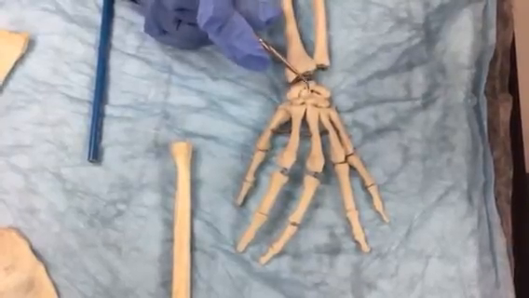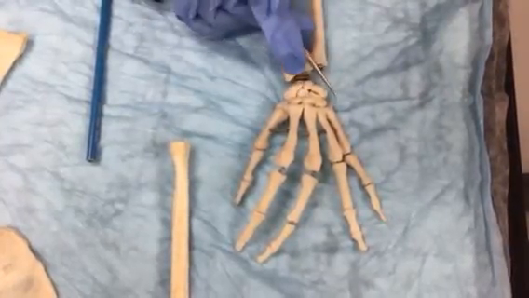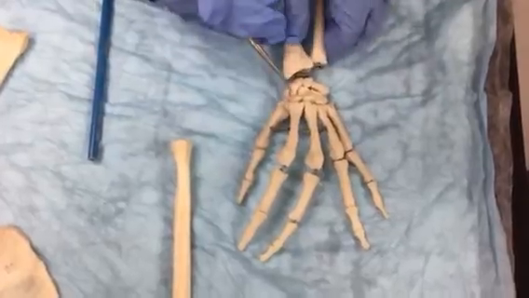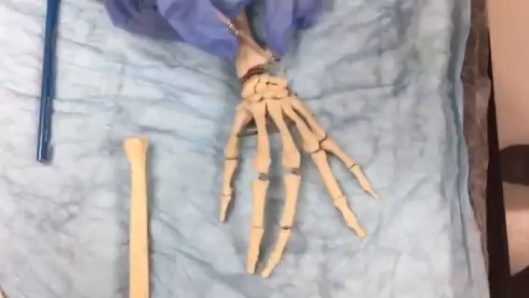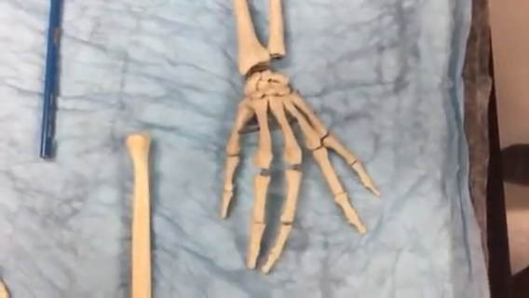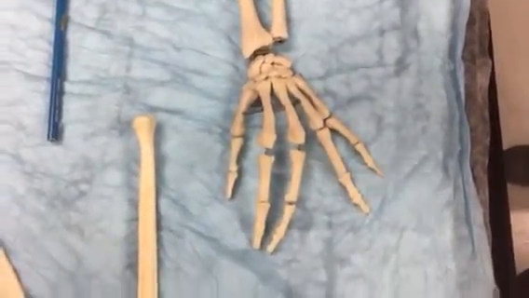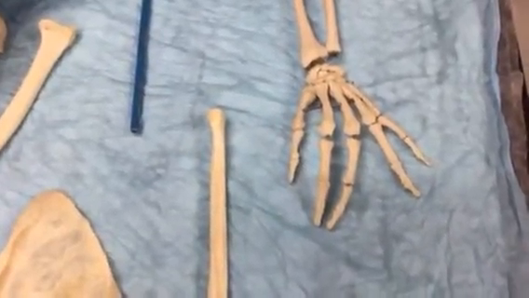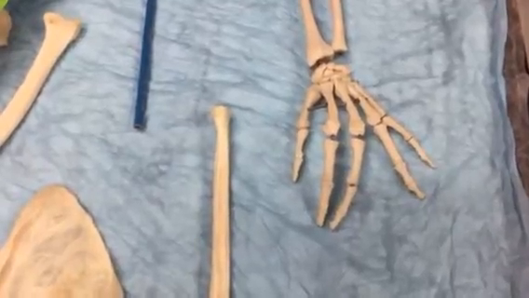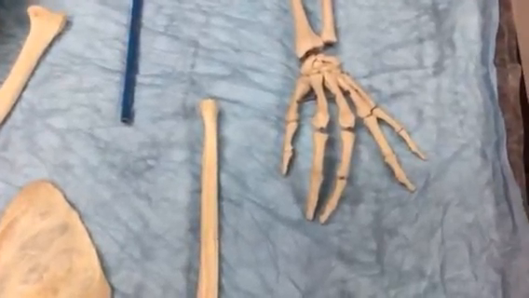Above the lunate, we have the capitate, and towards the pinky finger, these two bones are joined together, the triquetrum and the lunate, and then this is the hamate. So now we are done with it.